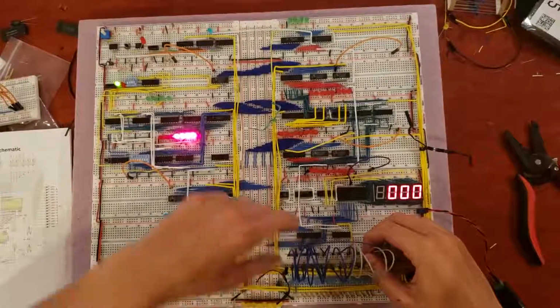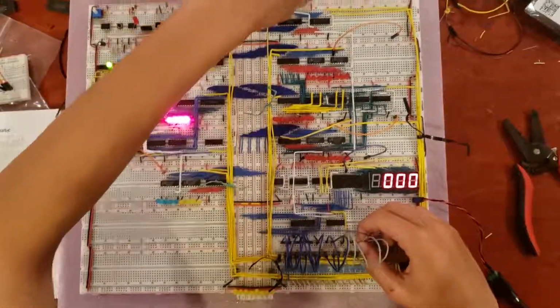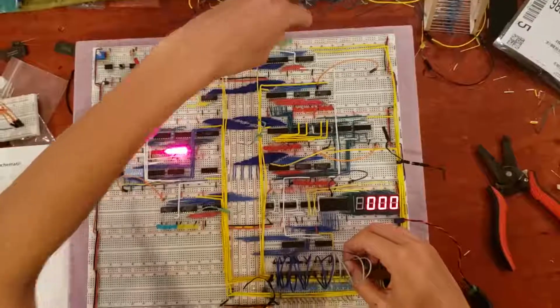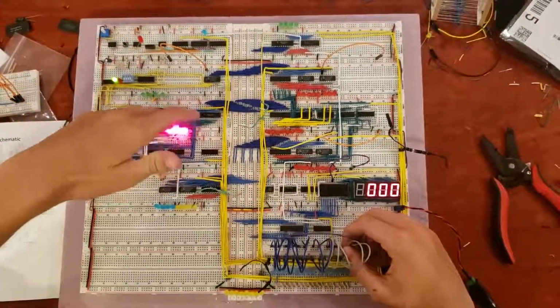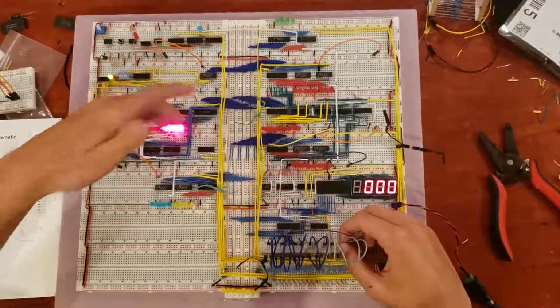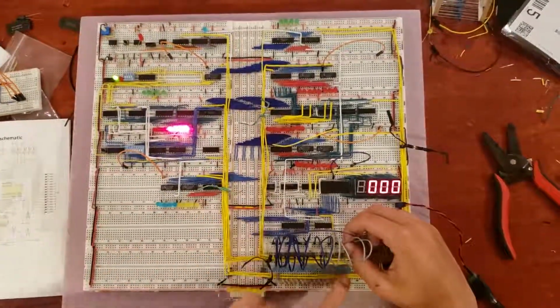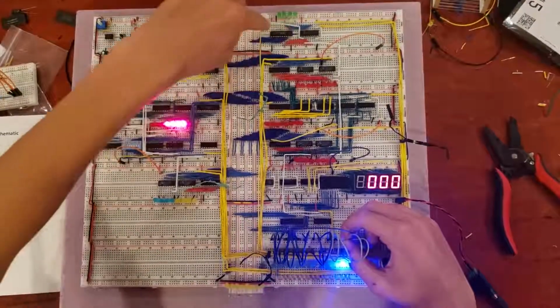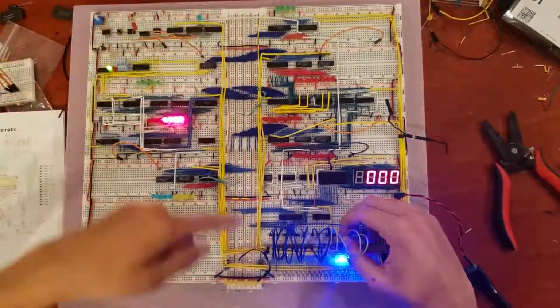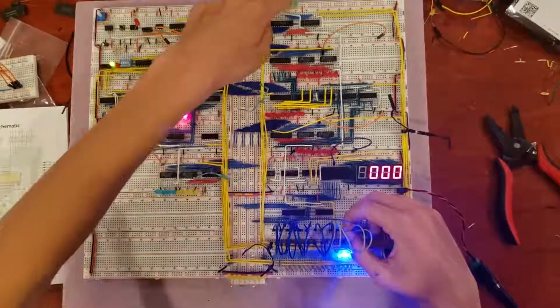So first, we're gonna push the program counter to the memory address to get our first instruction. So this control is for the program counter output. This will output towards the bus, but there's obviously nothing there because that's 0.